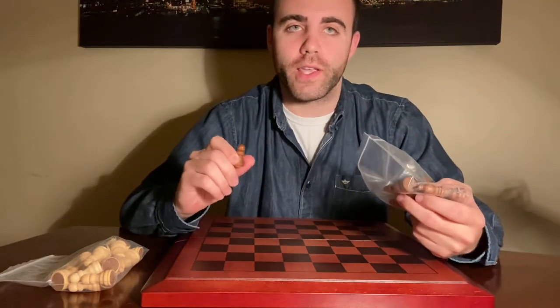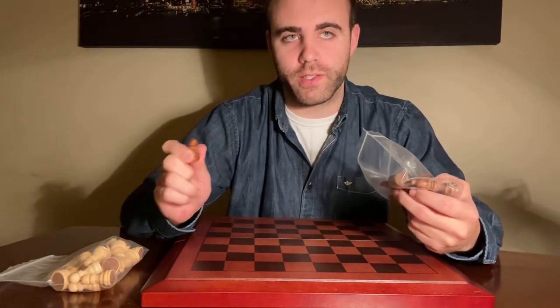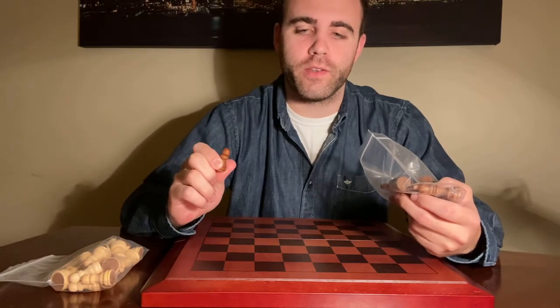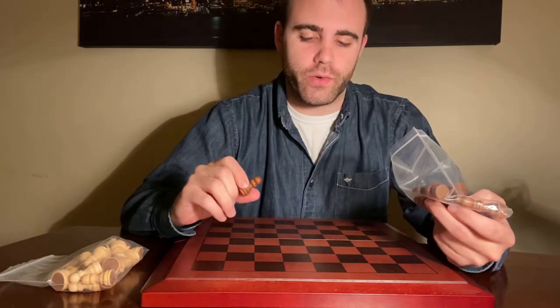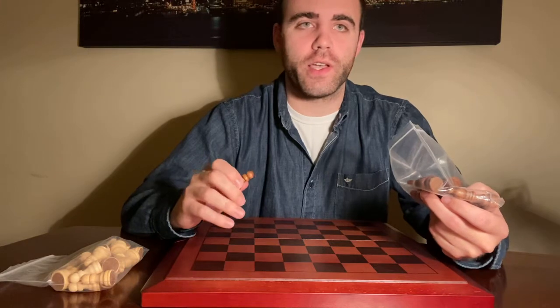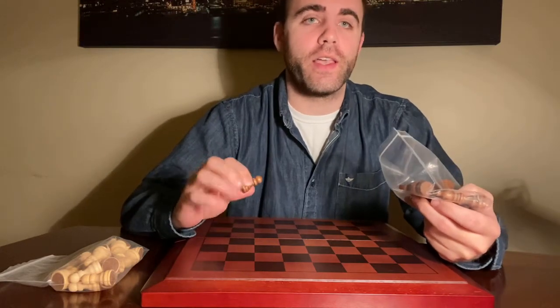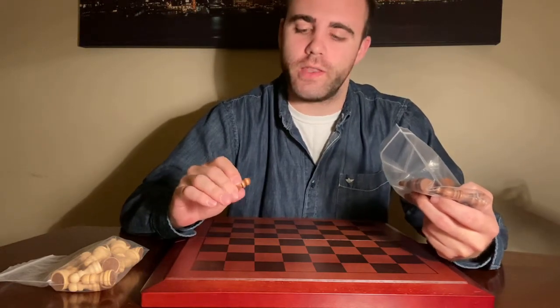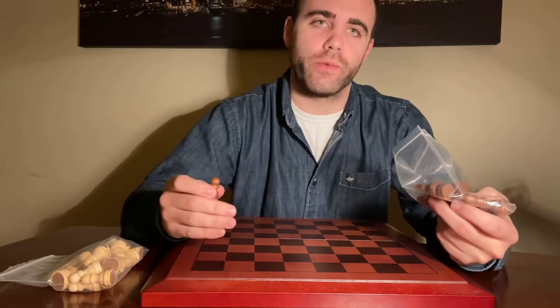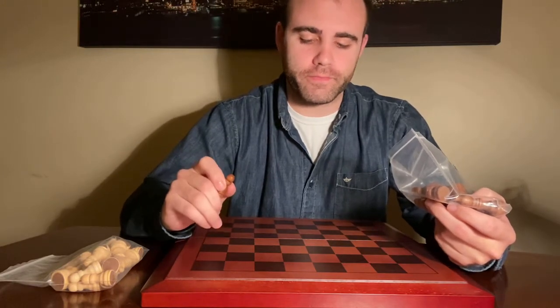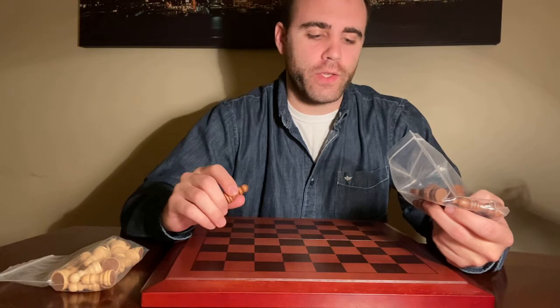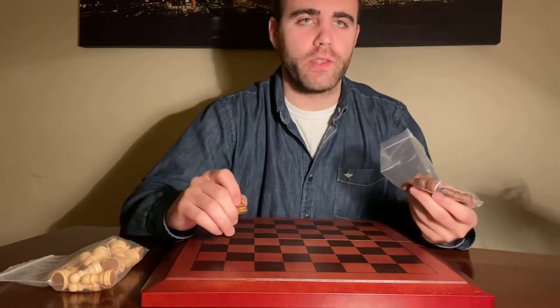There are a lot of pawns, relatively speaking, for each side. Each side has 16 pieces, 8 of them are pawns, and they all start in the second row of the board. I'll go ahead and set them up now.